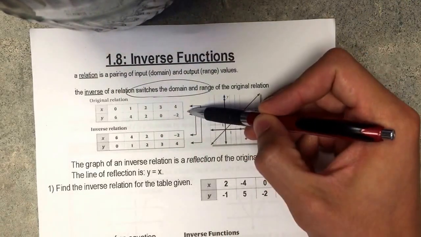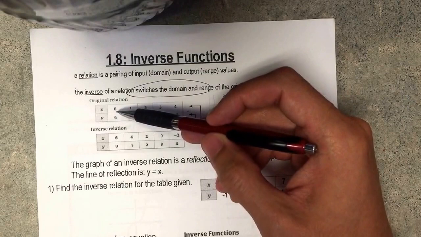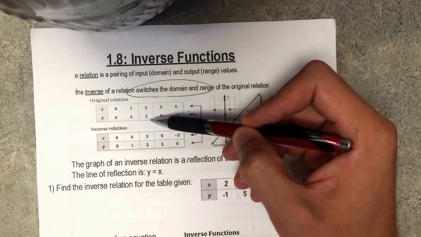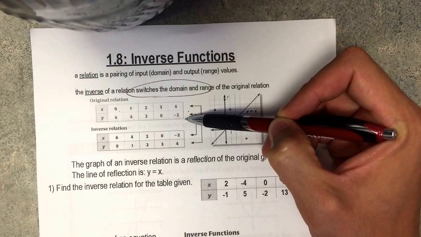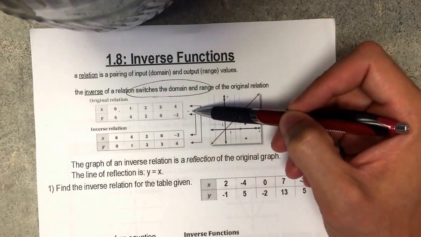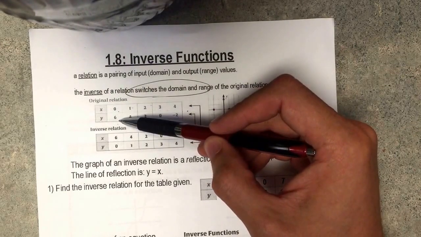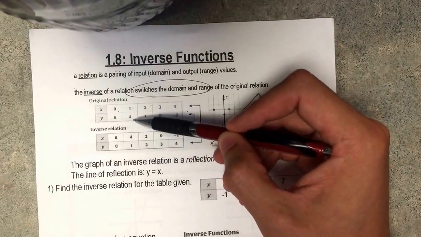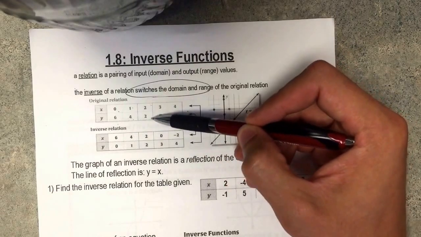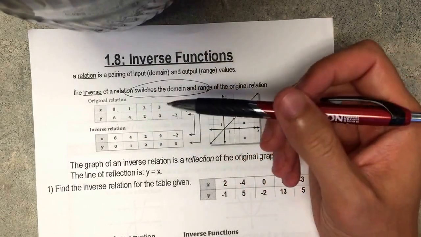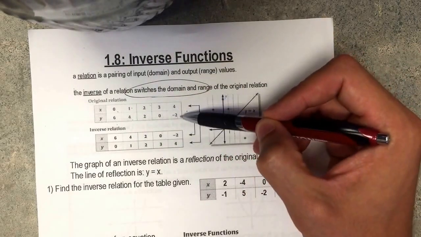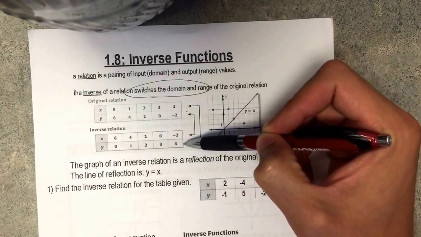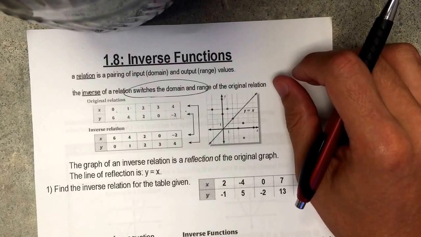So if you start with a table of values like this one, I've got ordered pairs of (0, 6), (1, 4), (2, 2), (3, 0), (4, negative 2). If I'm going to find the inverse of this particular table of values, all you're going to do is flip-flop each of the numbers. So instead of the ordered pair (0, 6), we get the ordered pair (6, 0). (1, 4) becomes (4, 1). (2, 2) actually remains the same because when you flip-flop 2 and 2, it's the same exact coordinate point. (3, 0) becomes (0, 3). And (4, negative 2) becomes (negative 2, 4). So all you're doing is flip-flopping the x and y values.